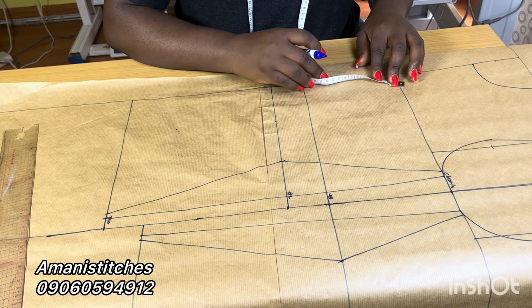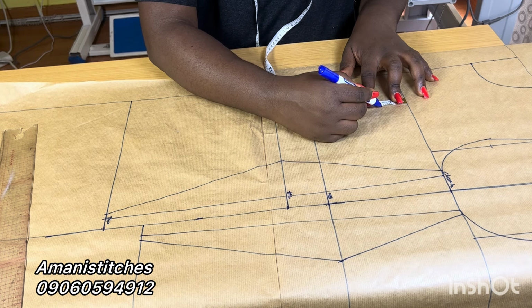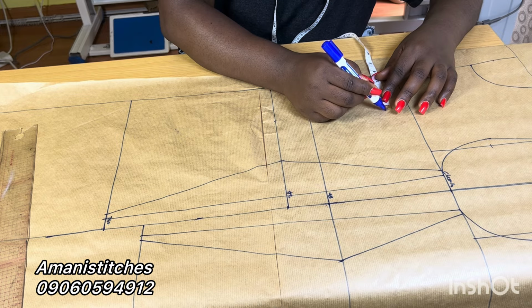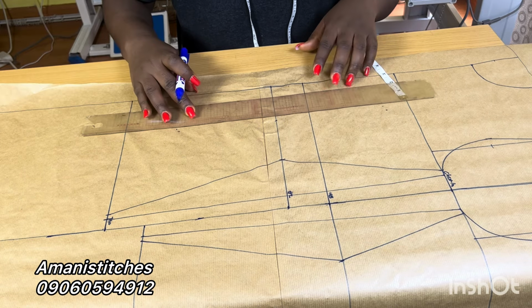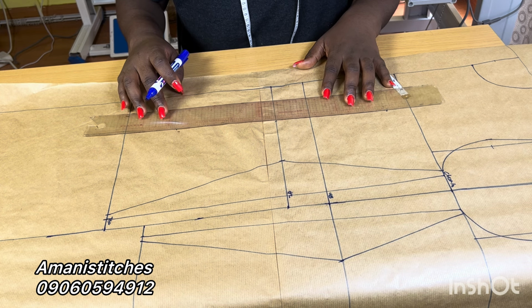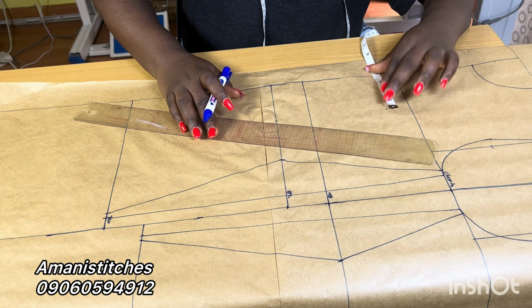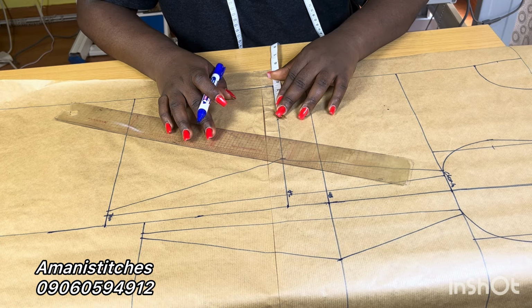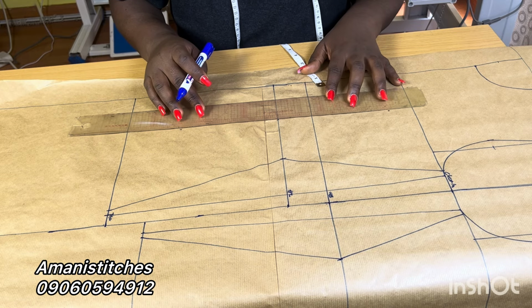From the chest line we come down by 1.5 and go in by 3.5, because that's our bust radius. So we connect our line.